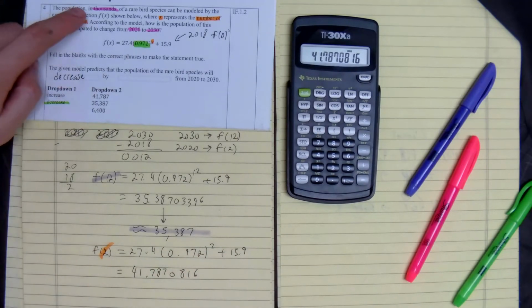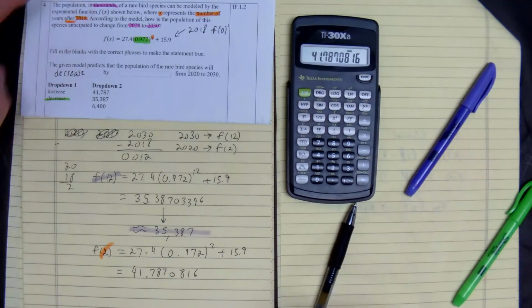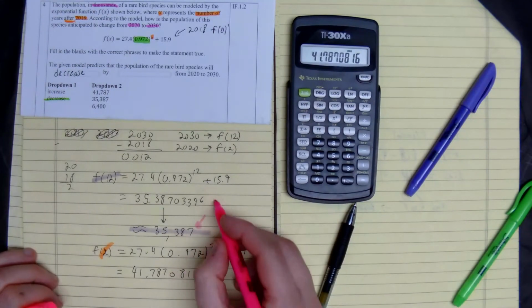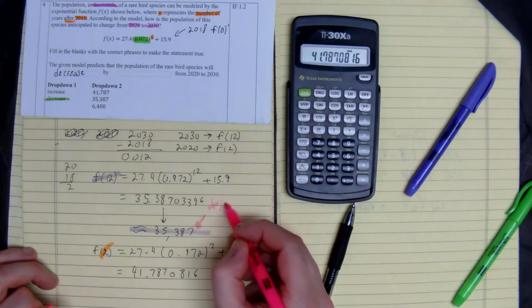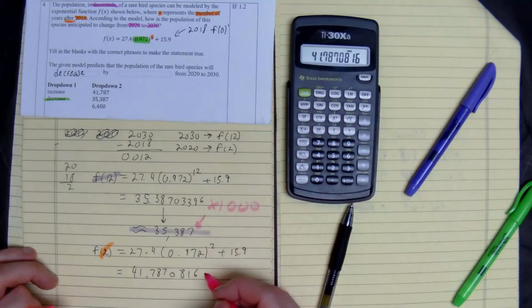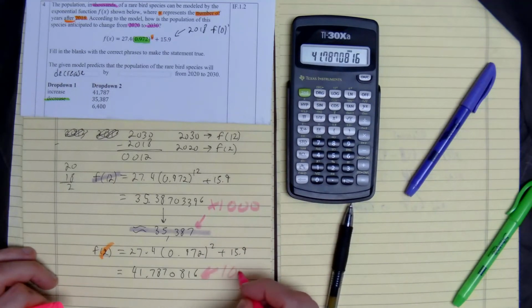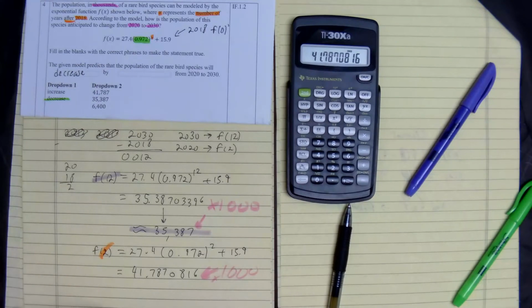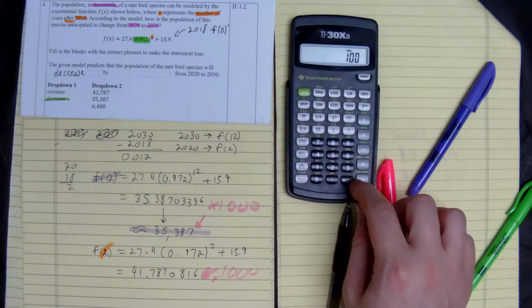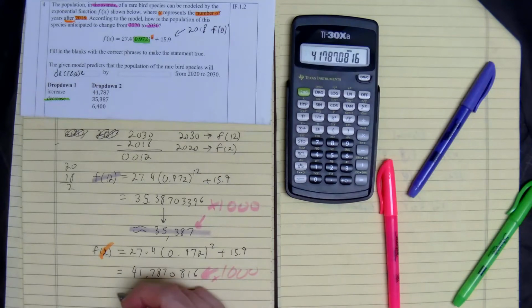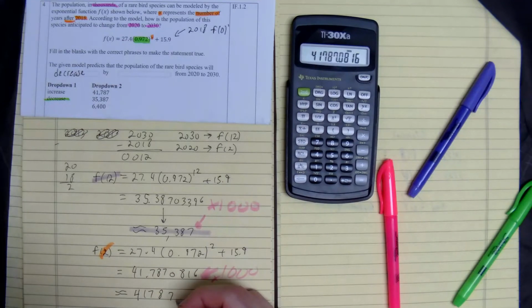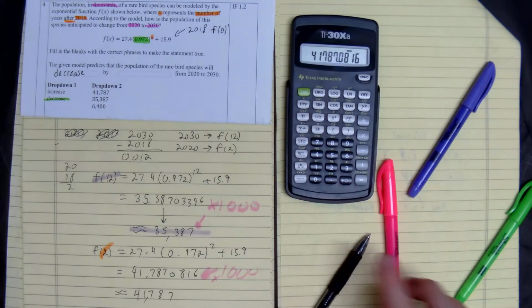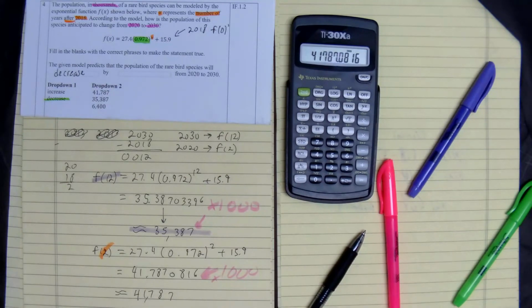41.7870816. But since, again, we're doing it in terms of thousands, we're going to multiply, like we did here, by 1,000. So we get roughly around 41,787. So 41,787 for f of 2.